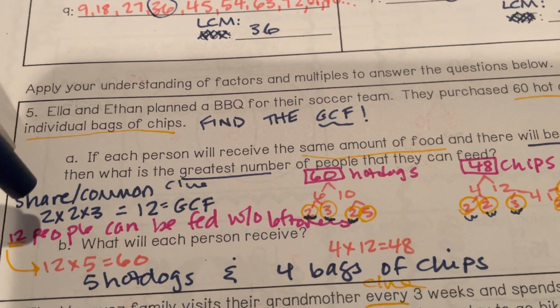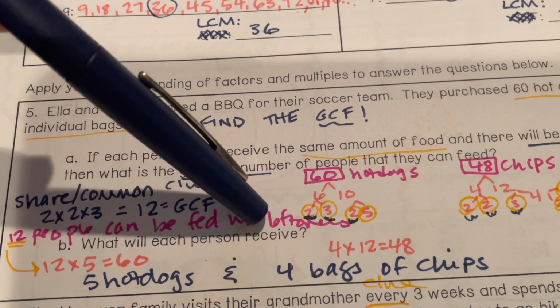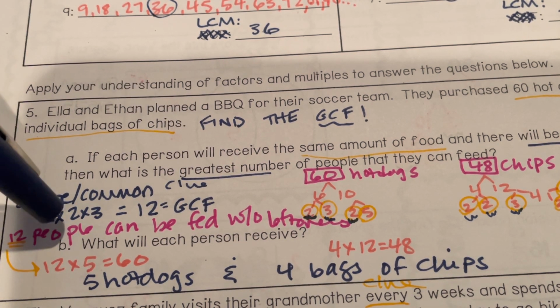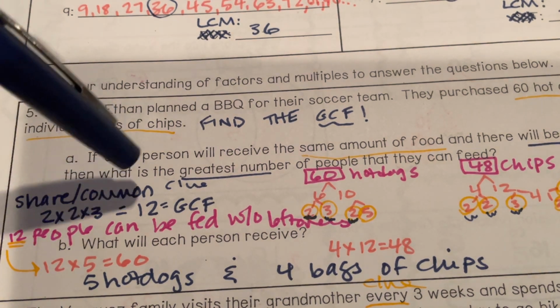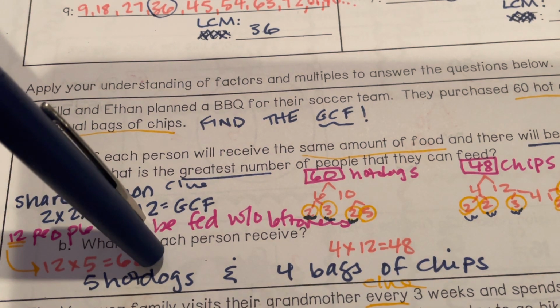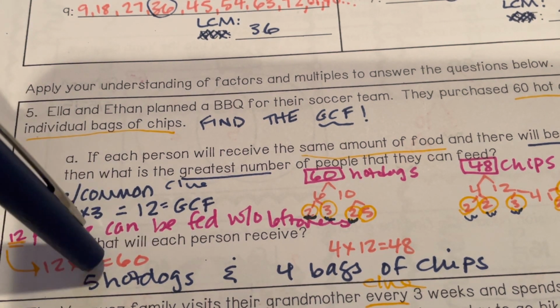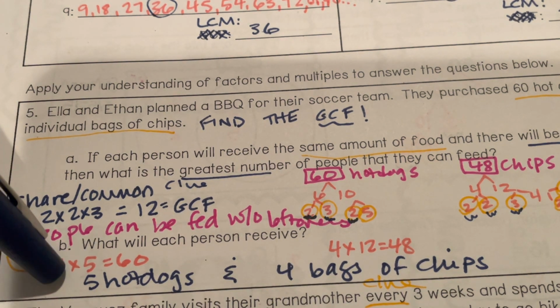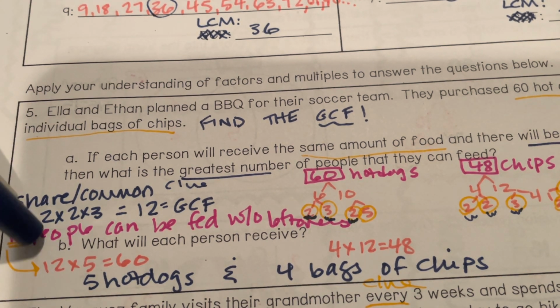Now, here's where it gets a little strange in this thinking, because this is probably not really realistic. So what will each person receive? If they're only feeding 12 people the 60 hot dogs that they got, well, 12 times 5 is 60, or you could say 60 divided by 12 is 5. So that means each person's going to eat 5 hot dogs. I hope there are no vegetarians, and I hope that they really like hot dogs, because that's like a hot dog eating contest. That's way too many hot dogs for one meal.